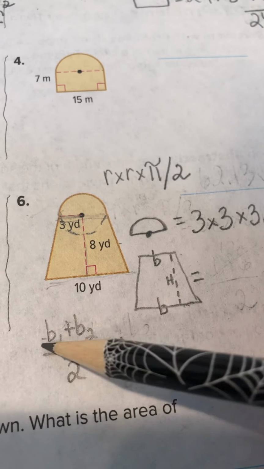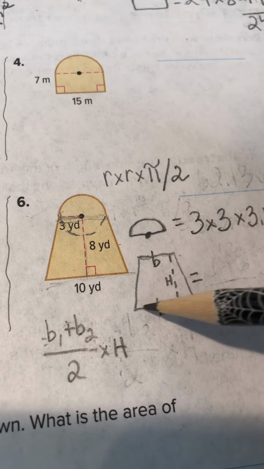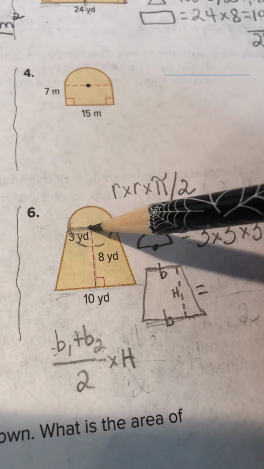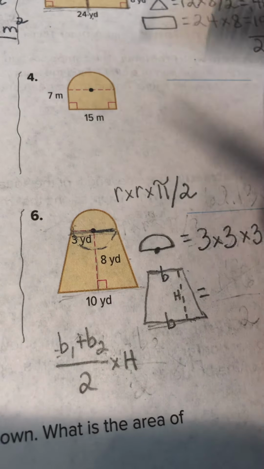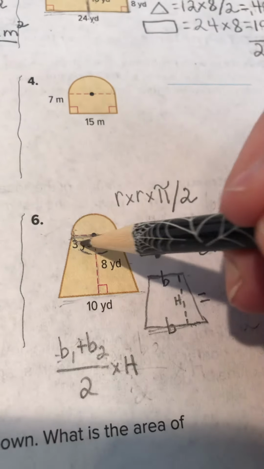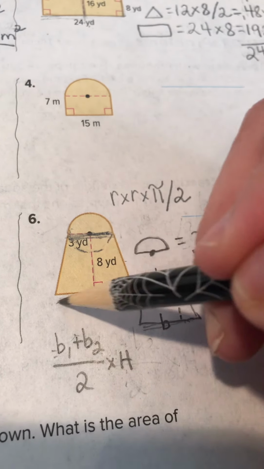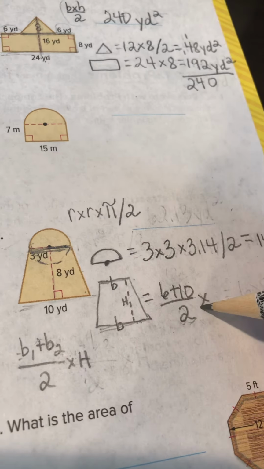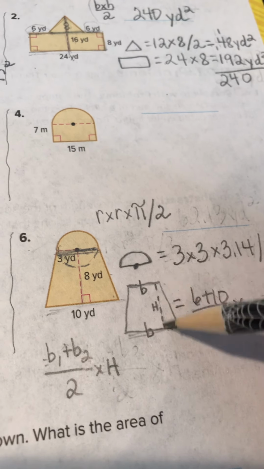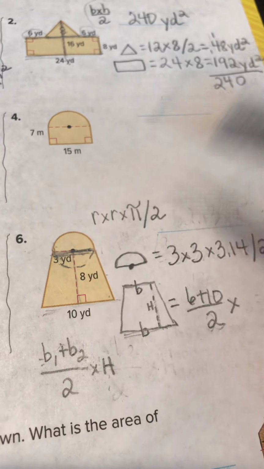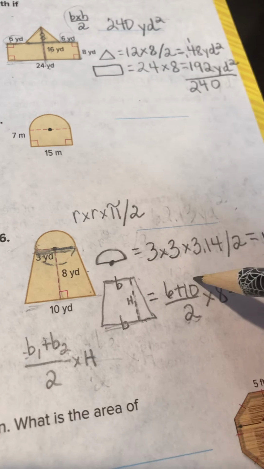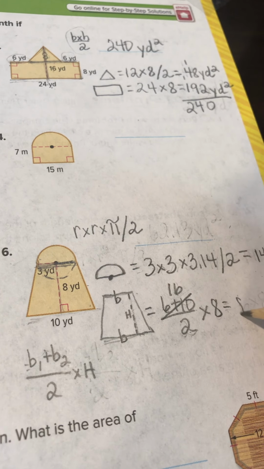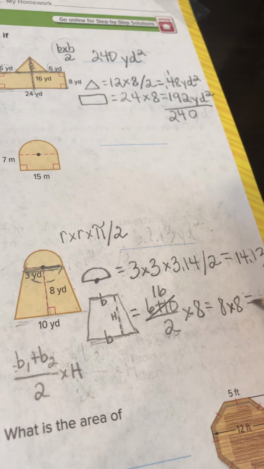All right, trapezoid. Here's my formula. My bases are my parallel lines. Parallel, parallel. This is 10. This, I know part of it is 3. The other part also has to be a 3 because that would be the other radius on the circle. So 3 plus 3 makes this 6. So our bases are 6 and 10. So let's put 6 plus 10 here, divided by 2. Next would be times the height, which is the straight line between the two bases, which they show us is 8. I'm going to add this to get 16. 16 divided by 2 is 8. I still have to multiply that by 8 to get 64.